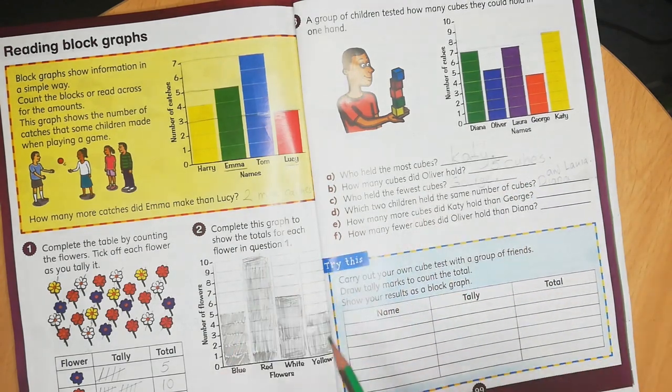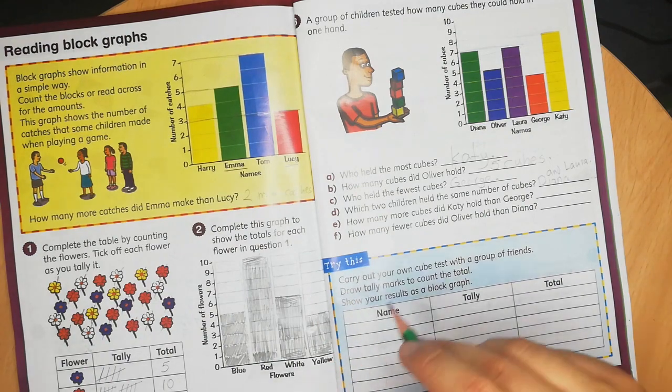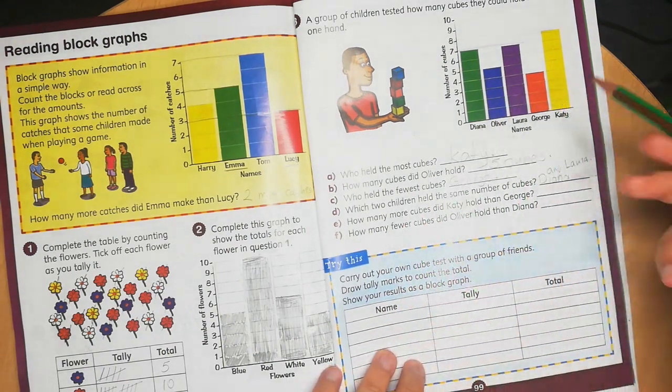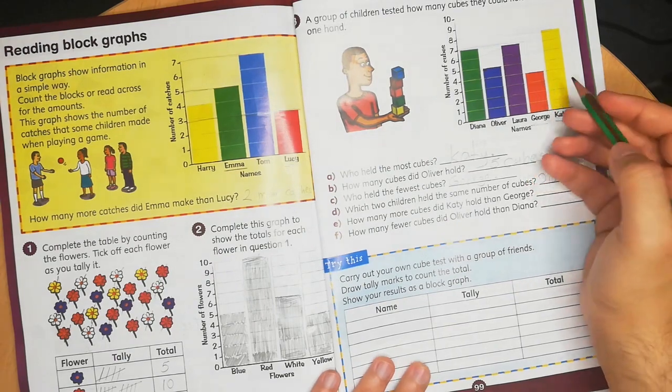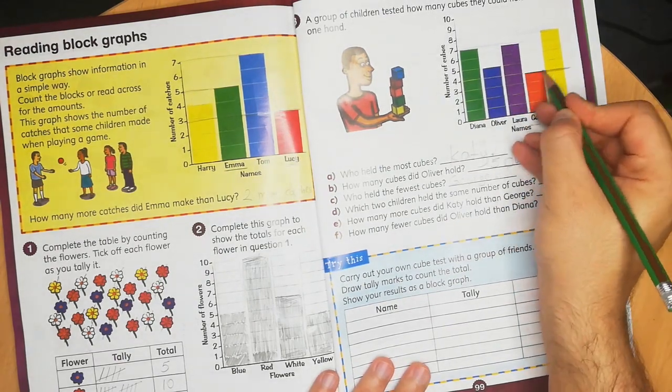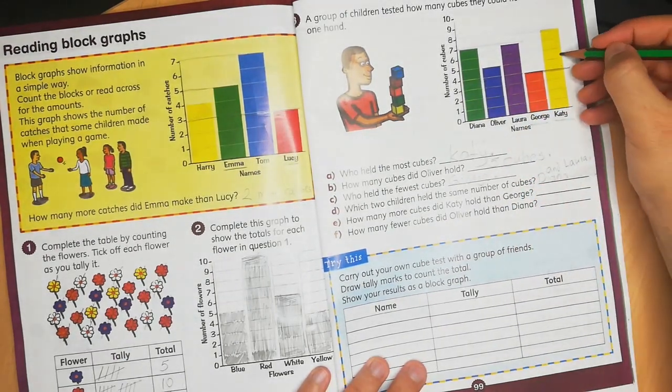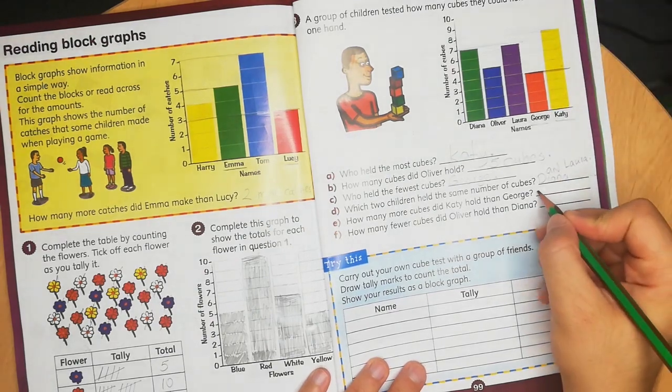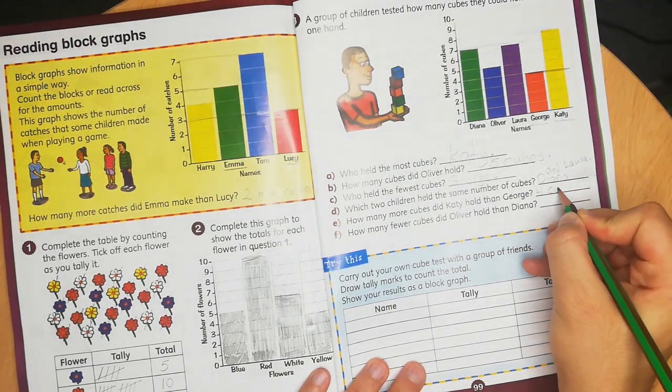How many more cubes did Catty hold than George? So we have Catty. We have George. George stopped at 4. So let's count. Let's start from 4. 1, 2, 3, 4. So 4 cubes.